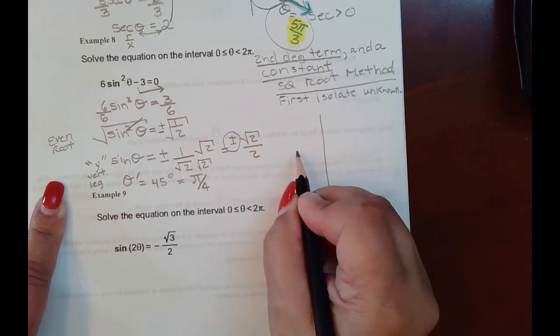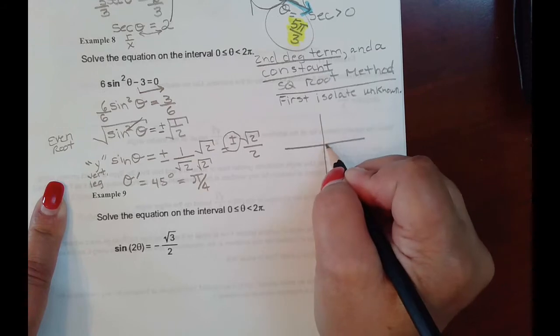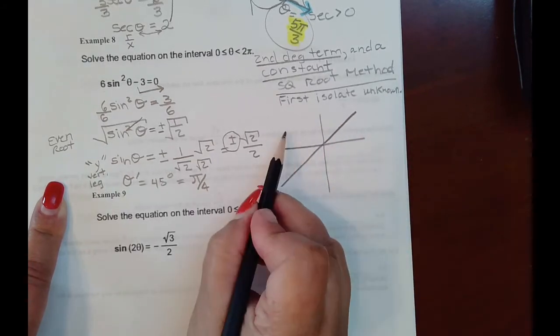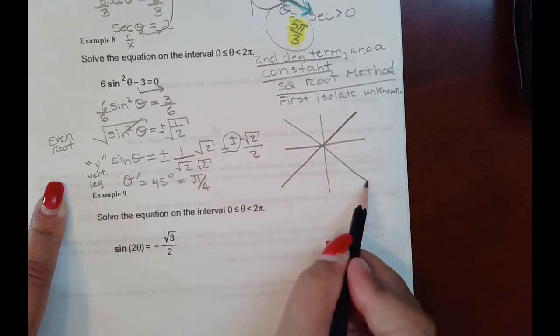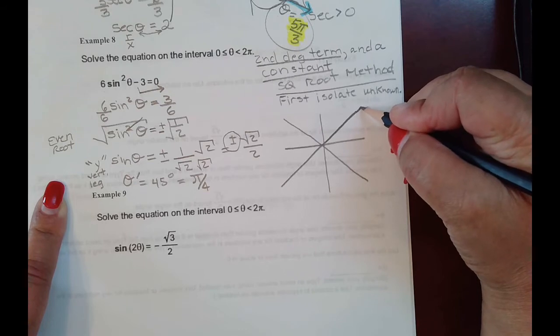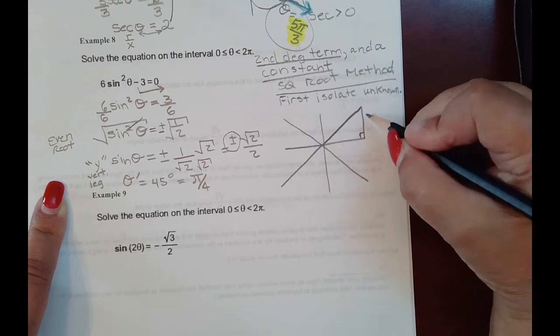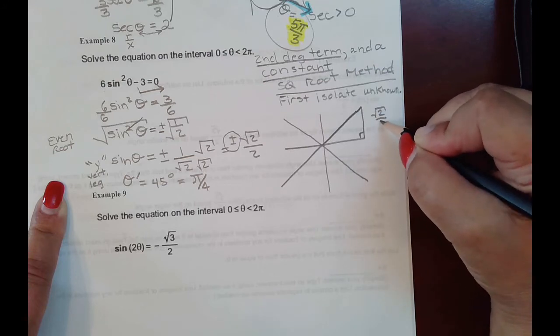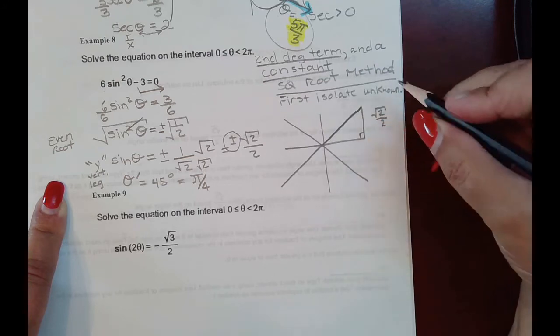So look, that could be any one of 4 places. I could draw my triangle like this. I'm going to draw 4 triangles here. So I could draw my triangle like this and let that vertical leg be square root of 2 over 2. It's allowed to be either; this is always the sine value.